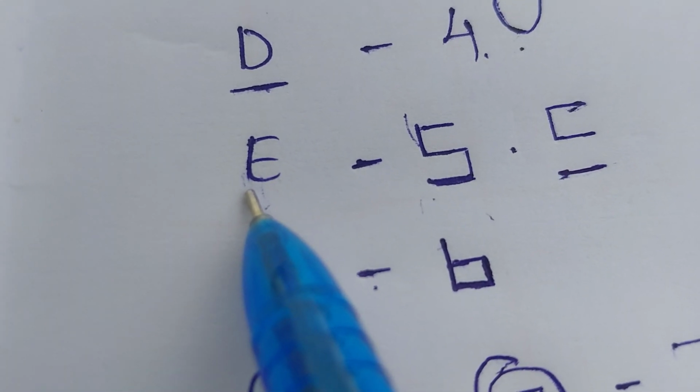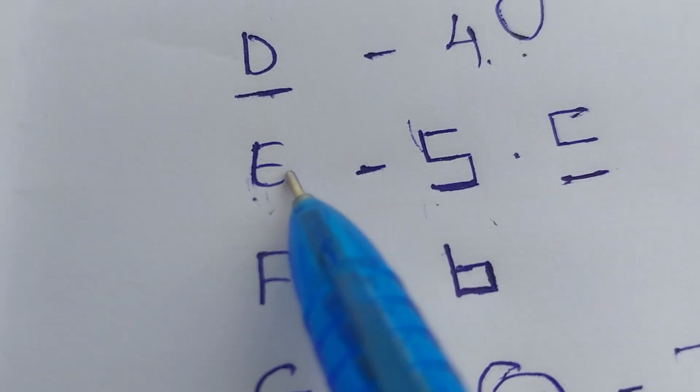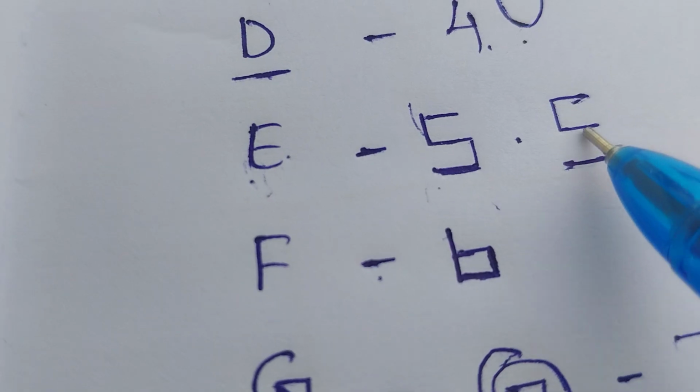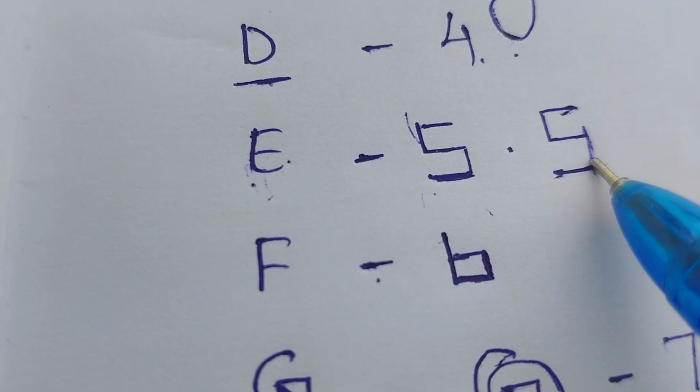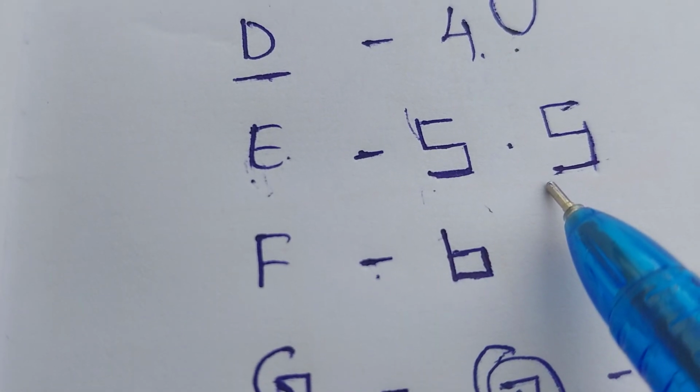There's a little magic that we are going to do here: we shift this line to the right side of our hand. So this will give you the number 5. So E is the 5th letter of the alphabet, right? Coming to the next one, F.